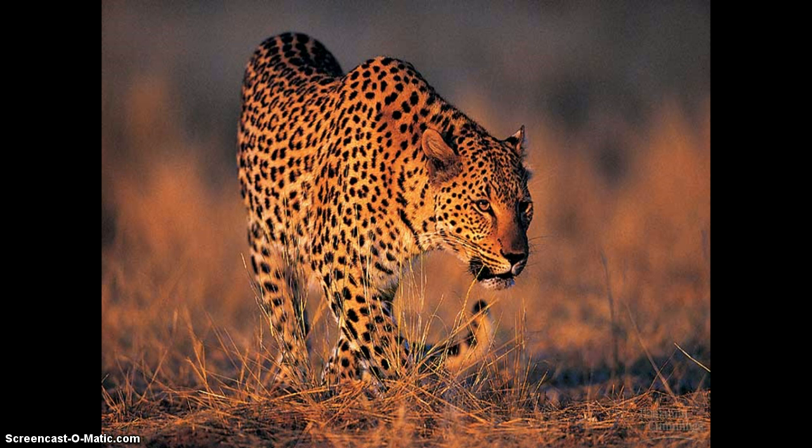For example, here is the cheetah. The cheetah populations face a drastic variation reduction. Their population is so small that most of the cheetahs that exist are so alike that they're having trouble in reproduction, and we'll discuss that later on.